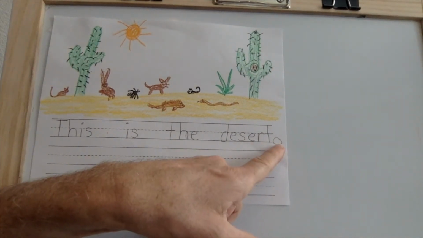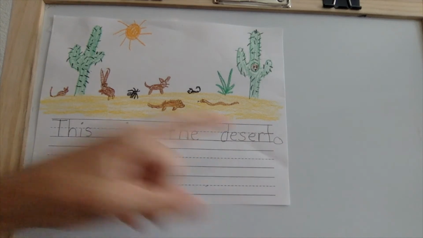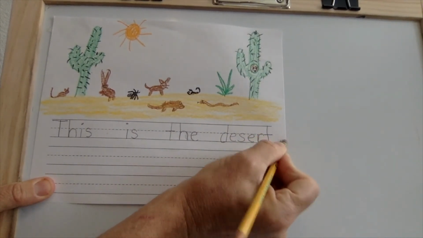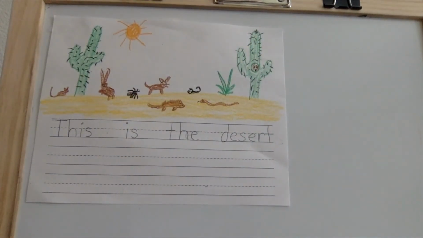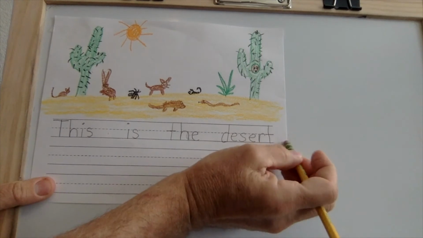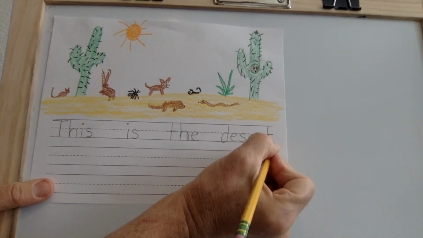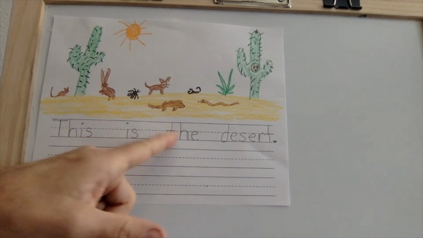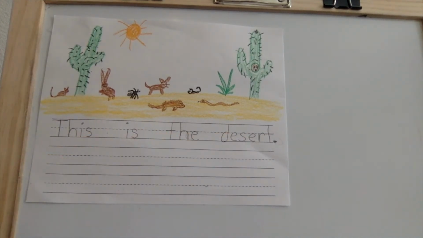Is that a period? Sometimes people make a mistake and they make a big circle period. Yeah. In kindergarten, we learned a period is just a little dot on the foot line. 1, 2, 3. This is the desert. Wow. Write your sentence. Push pause and write your sentence. This is the desert.